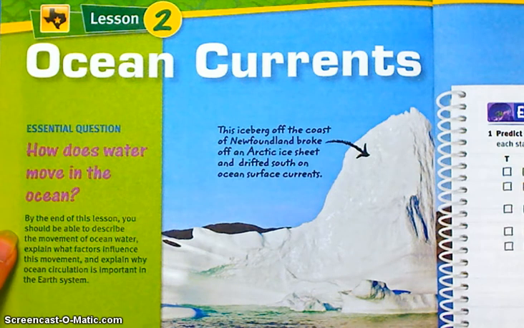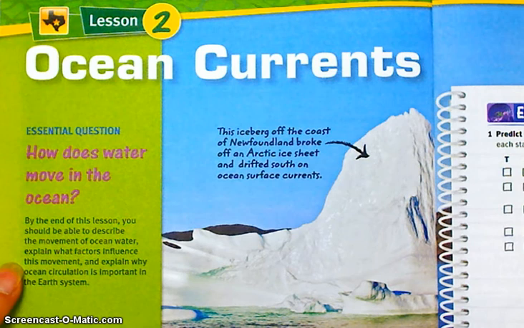By the end of this lesson, you should be able to describe the movement of ocean water, explain what factors influence this movement, and explain why ocean circulation is important to the Earth system. Okay? So we're going to figure out, how does water move in the ocean?